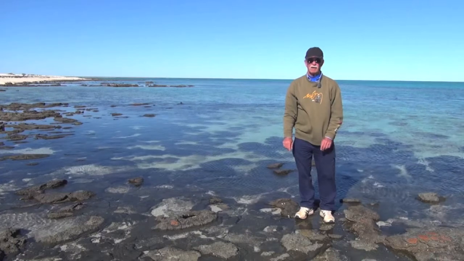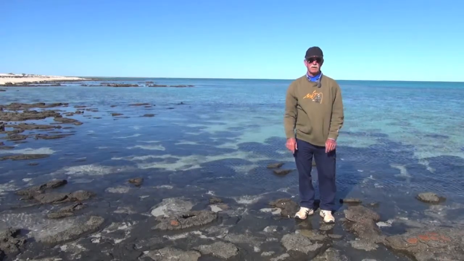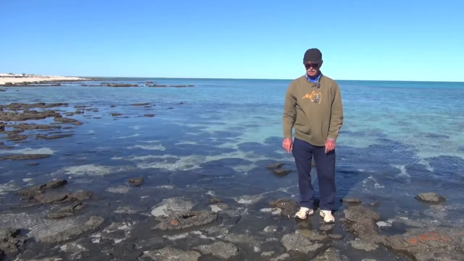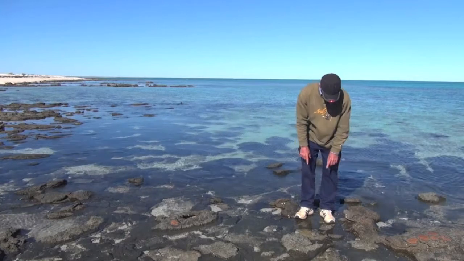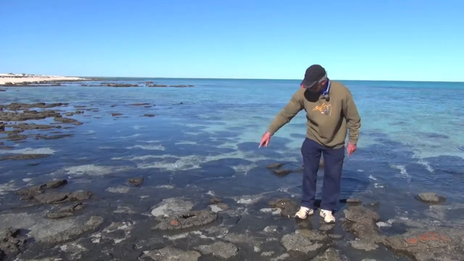And these are flat mats, if you like, flat sheets or mats. And that's one form of stromatolite. The most common forms, though, that people recognise are the head structures. I'm standing on a head structure here. There's one right next to me here, and another one over here.